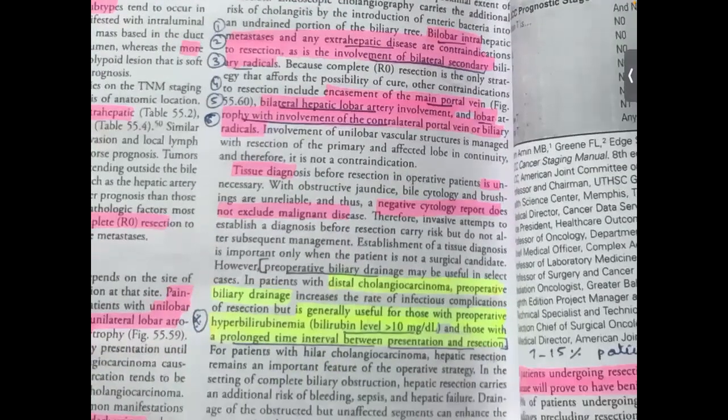Again, for tissue diagnosis, just like gallbladder, we don't need a biopsy; it is unnecessary. With obstructive jaundice, bile duct cytology and brush cytology are unreliable. So with a negative cytology report, we should not exclude malignancy. Even with malignancy, we can get a negative cytology report.